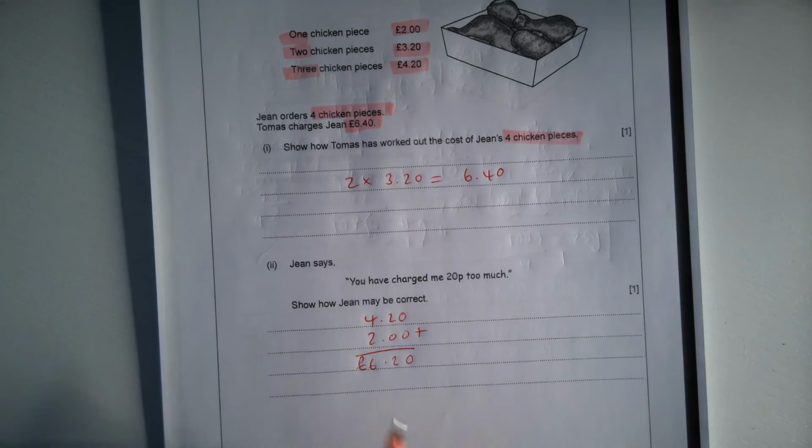Okay, part B. Thomas orders some food trays. The table shows his options. So he can buy these different numbers of trays. So for 25 trays, it's £5. For 50 trays, it's £9. 100 trays, it's £17, and so on.